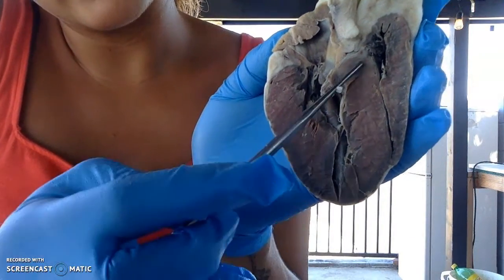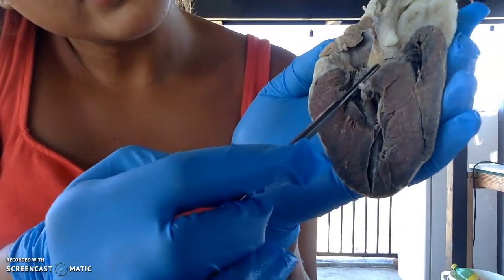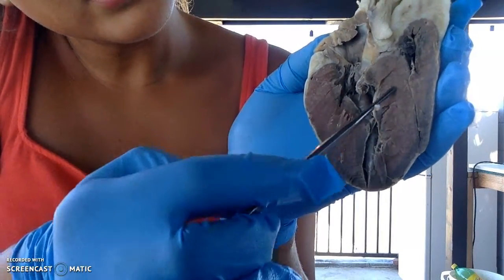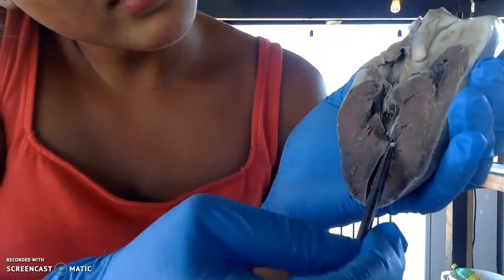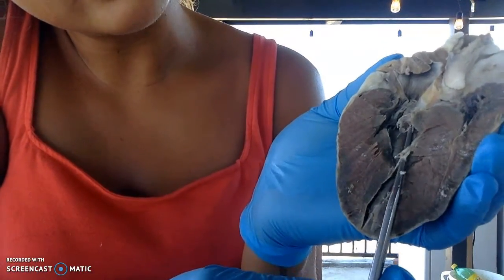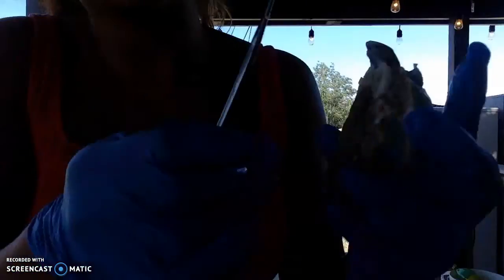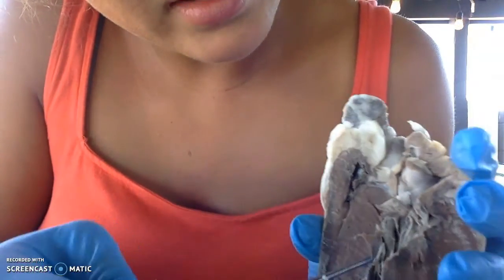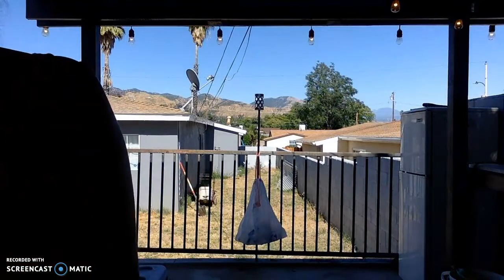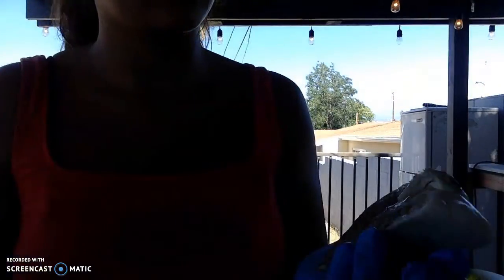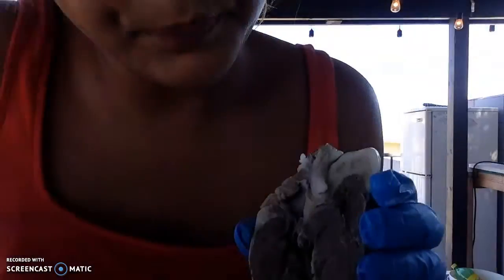Then I have the interventricular system is all here. I have some coronary tendineae over here as well as in the back. This is the coronary tendineae. Okay. Then I'll show you the layers of the skin.